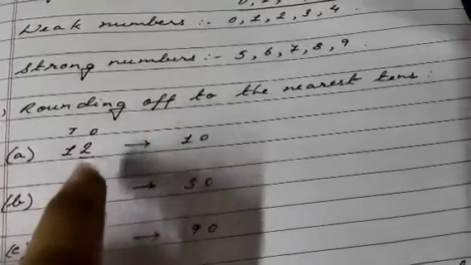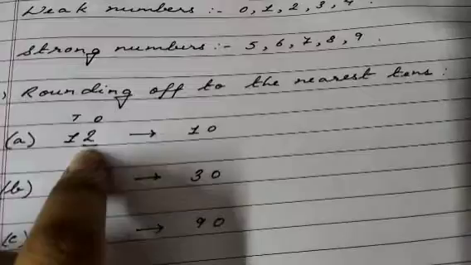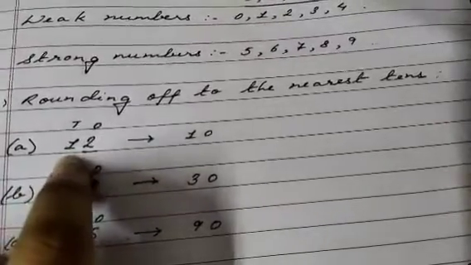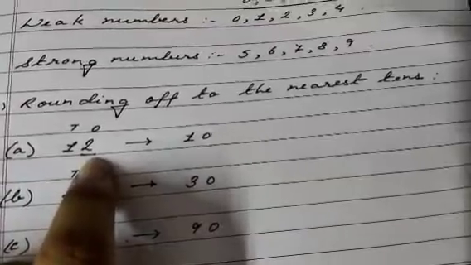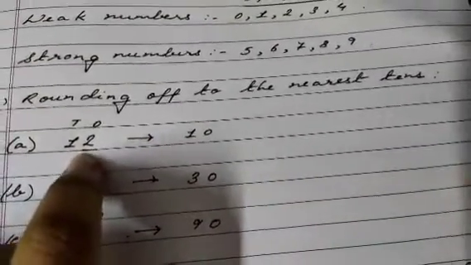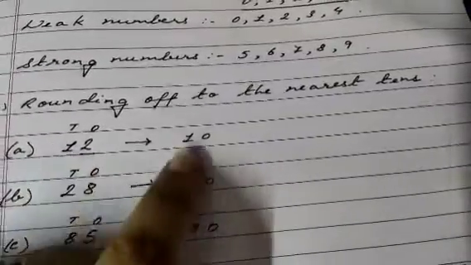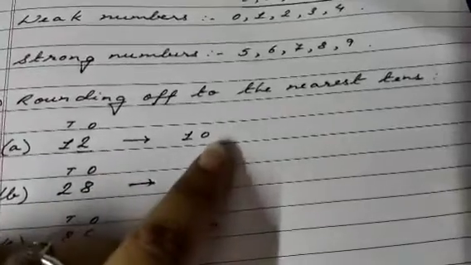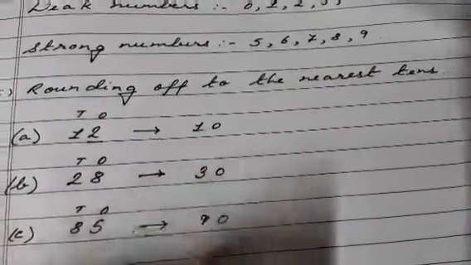I repeat, if in the ones place you find a weak number, then the tens place will remain as it is and the number in the ones place will be turned to 0. So this is a weak number, 2. In the tens place, 1 will remain as it is and 2 will become 0. So 10 will be your answer. Now see the next one.